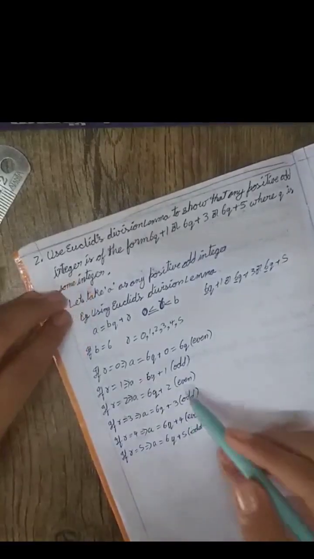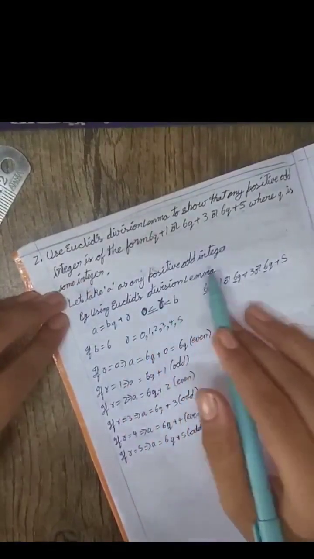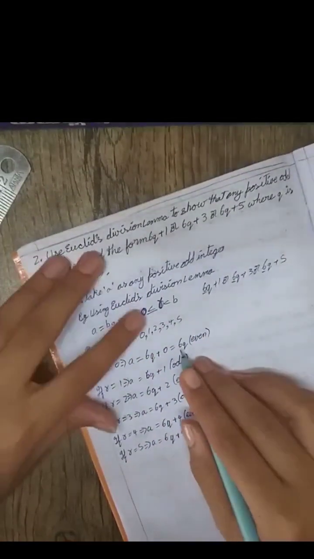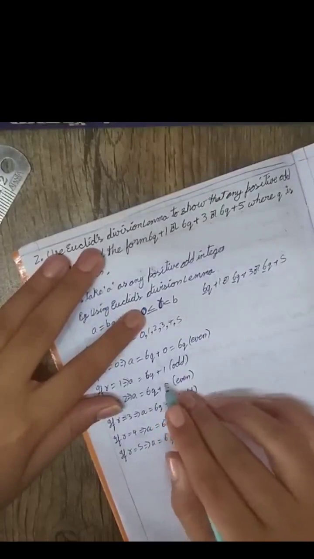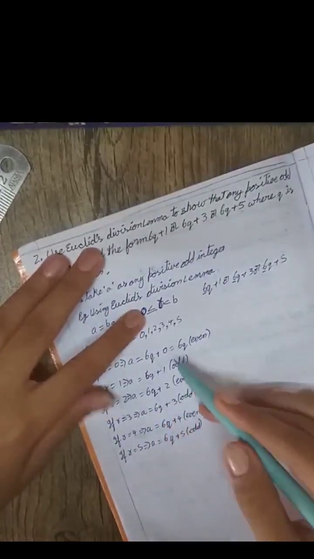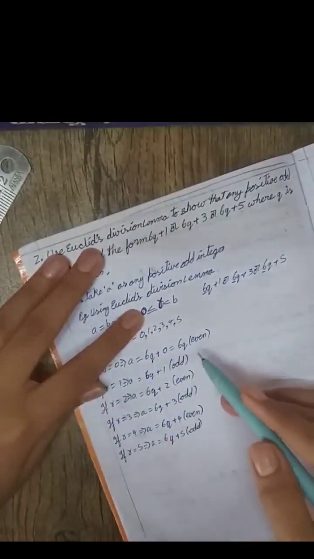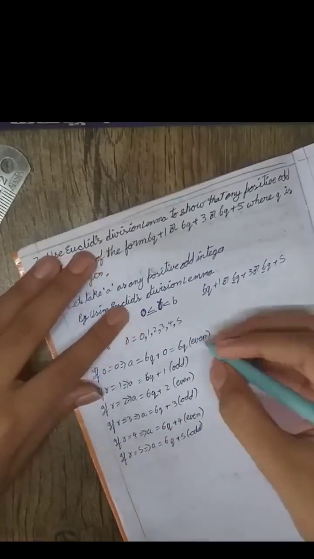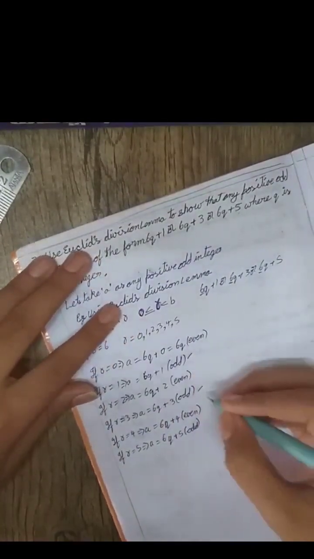Here they ask that a should be any positive odd integer. Here 6q is positive and 6q plus 1 is also positive. Here all numbers are positive, but all are not odd numbers. Only 3 are odd numbers.